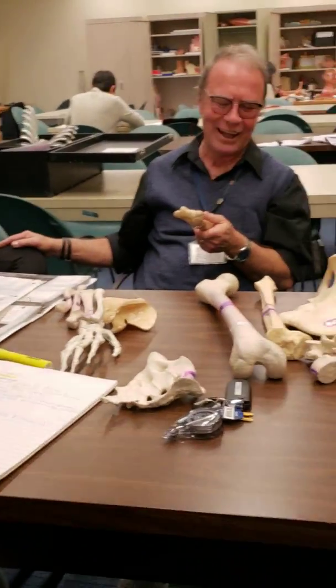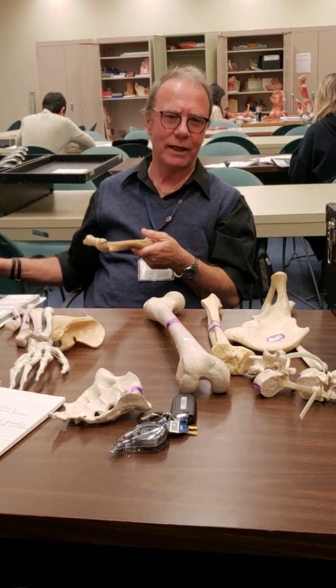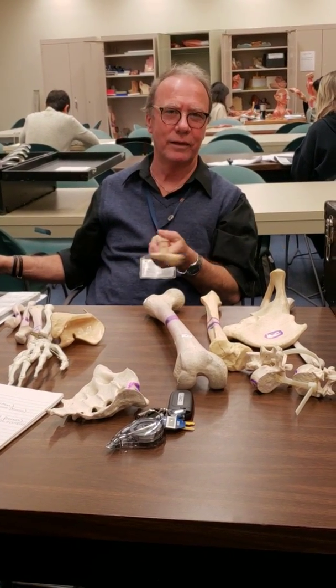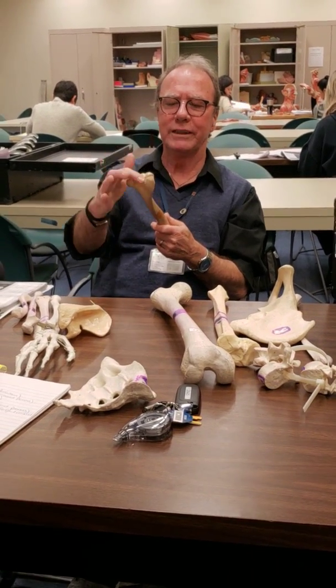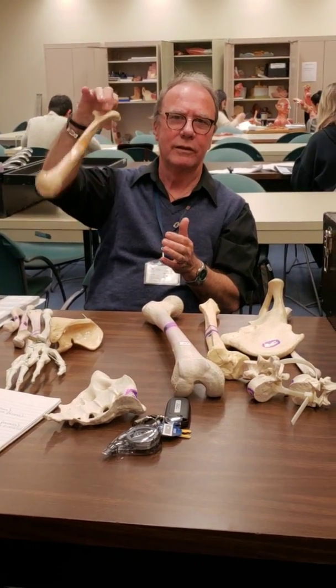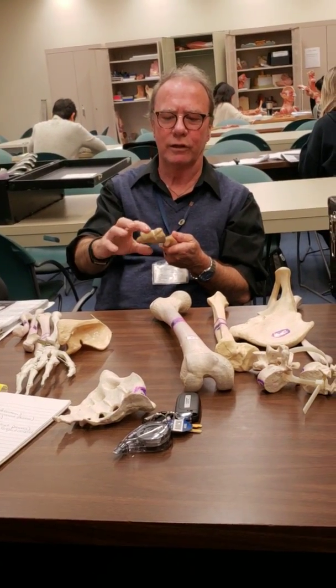When you go to the pharmacy and you get medicine that doesn't require a prescription, it's called over-the-counter medications. OTC, over-the-counter. Olecranon fossa, trochlea, coronoid fossa.